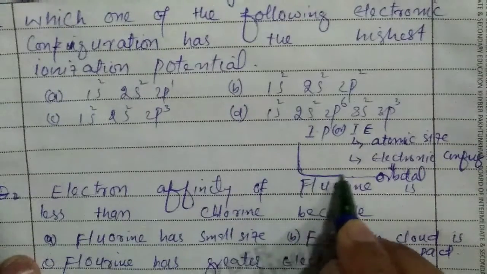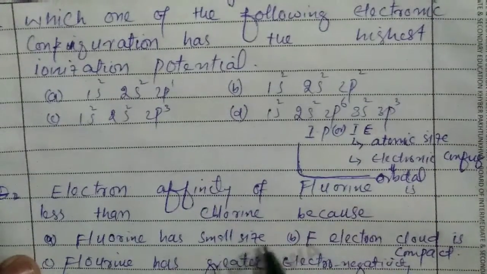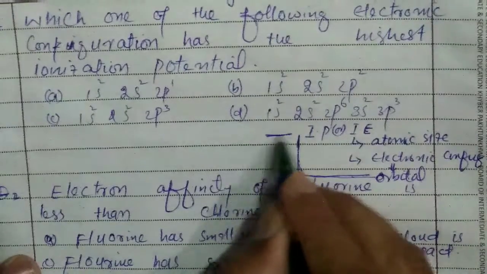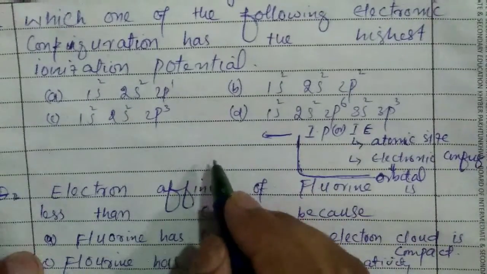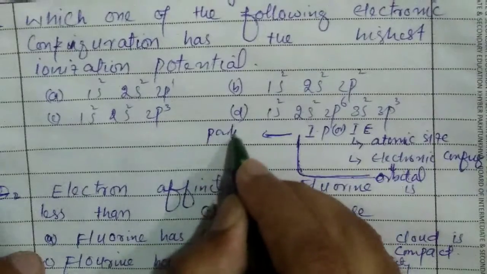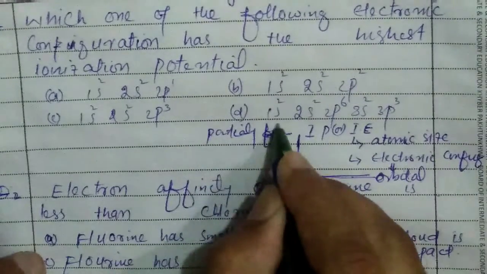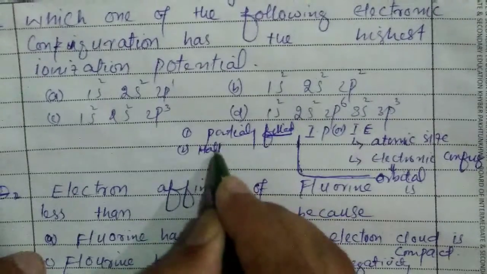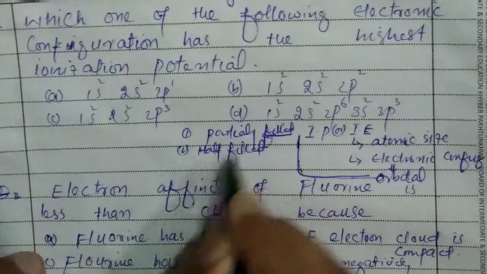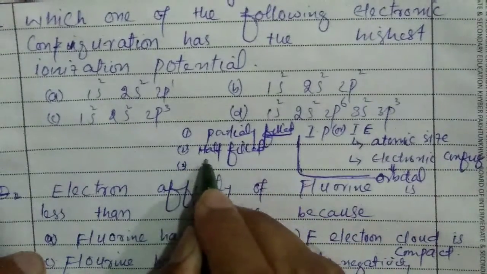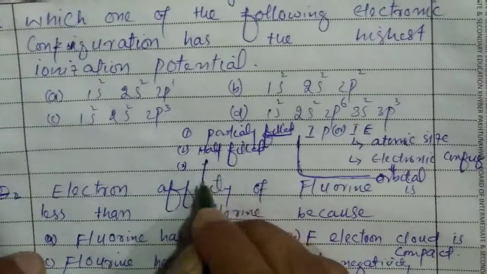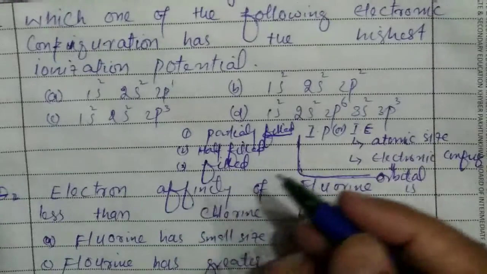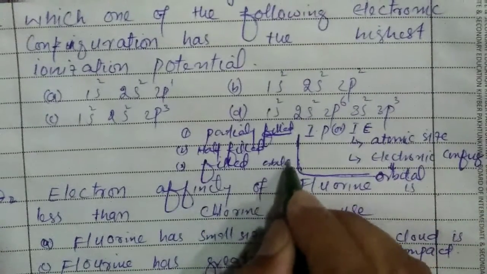And on the basis of orbital, in this case according to the MCQ, we have three types of orbital. The first one, partially filled. Second, half filled. And the third, filled, meaning fully filled. Filled orbital, half filled orbital, and partially filled orbital.